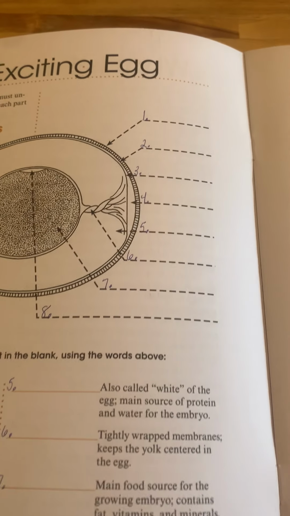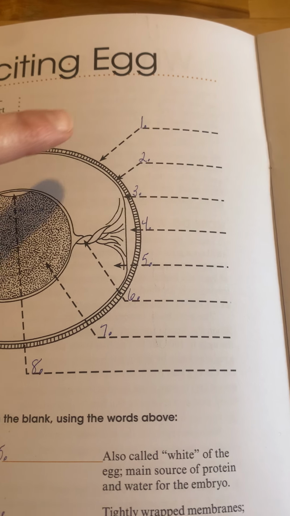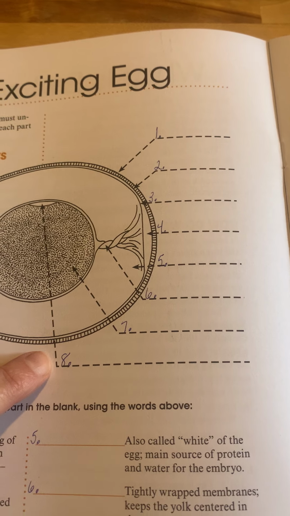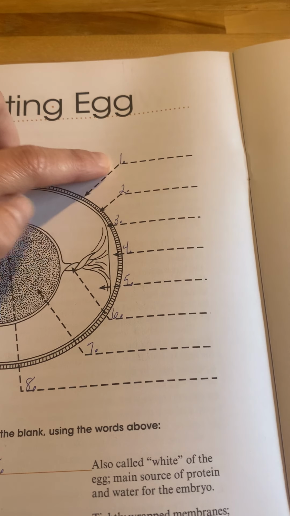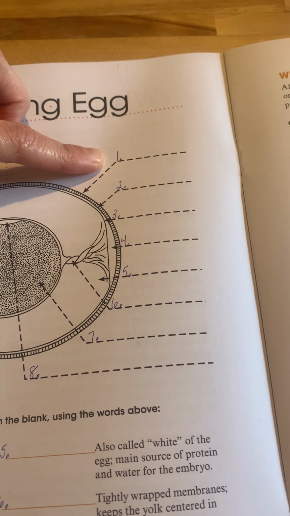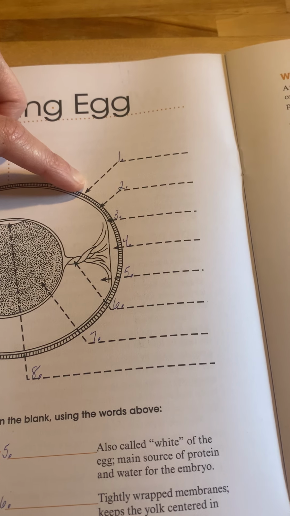So the first thing I like to do after watching the 4-H video is to number my lines here, 1 through 8. That just keeps us all on track. I'm going to describe the part a little bit for you, and then we'll identify it together and write it down. So the first line here is pointing to the outside part.